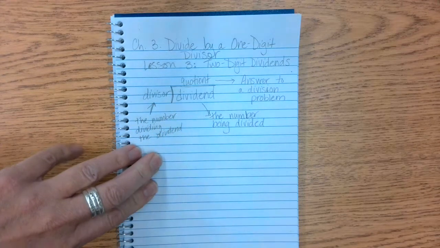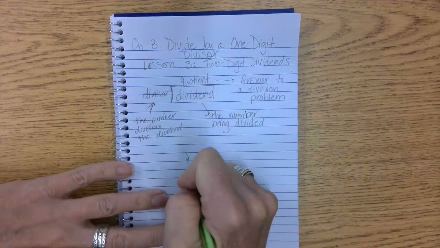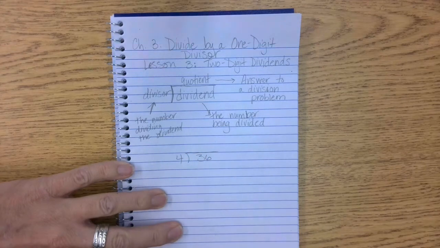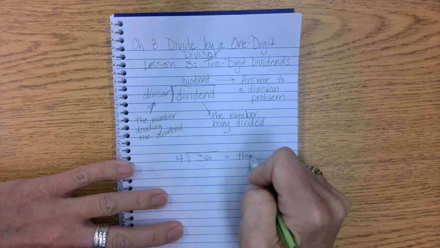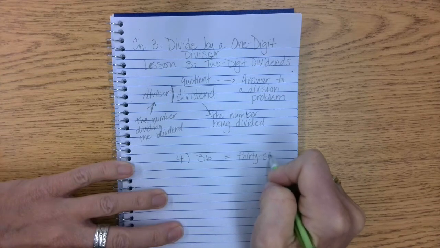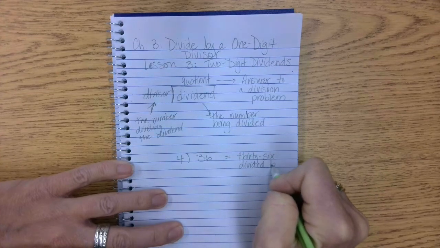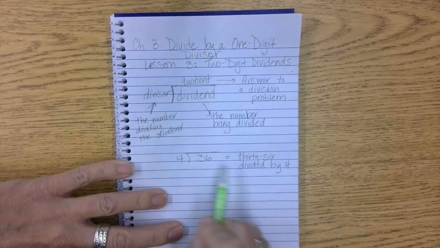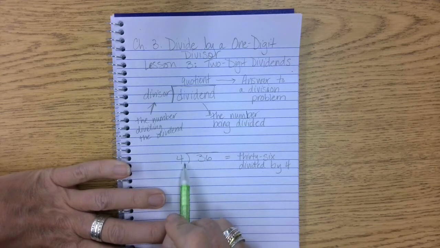Okay, so we're going to write something down so you guys can see. Let's say I had 36 divided by 4. In word form, this is 36 divided by 4. Okay, so that's how you would say this problem. You wouldn't say 4 divided by 36. So 36 divided by 4.